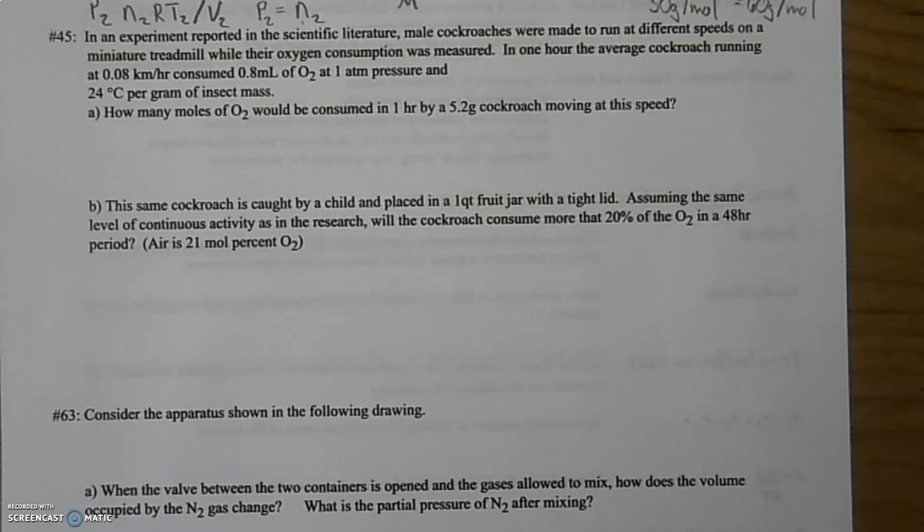In 1 hour, the average cockroach running at that speed consumes 0.8 milliliters of oxygen at 1 atm pressure and 24 degrees Celsius per gram of insect mass. Wow, that's a lot of information. How many moles of oxygen would be consumed in 1 hour by a 5.2 gram cockroach moving at this speed?